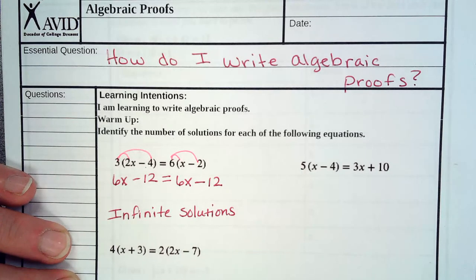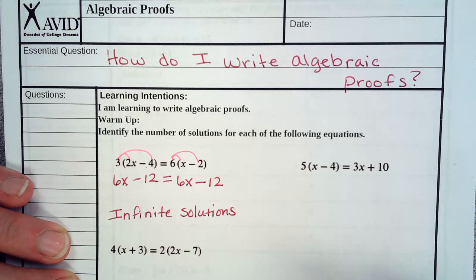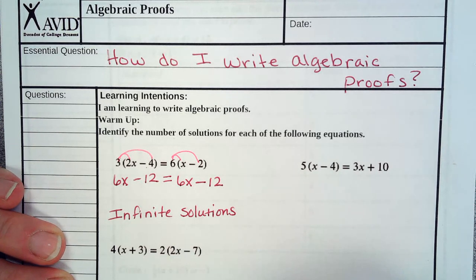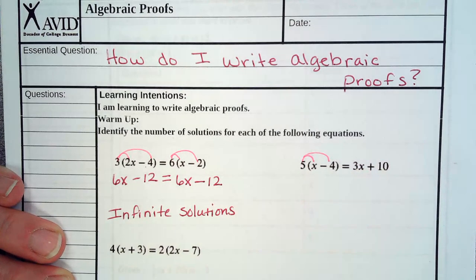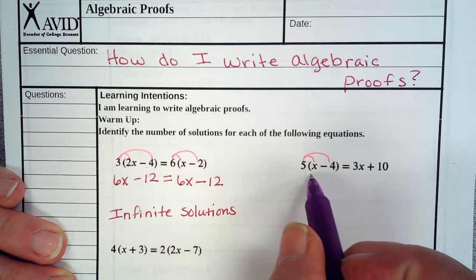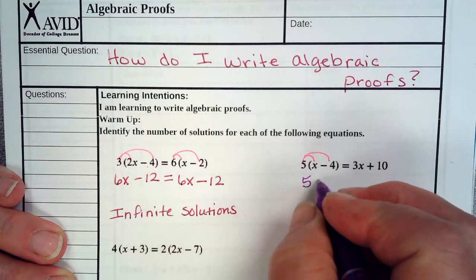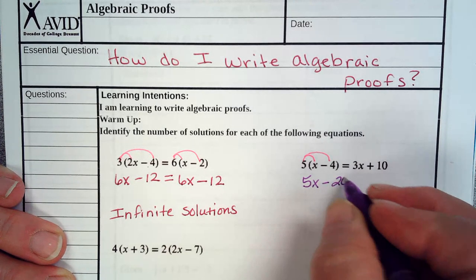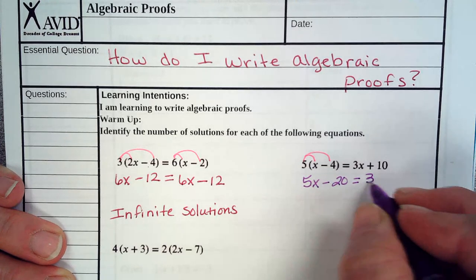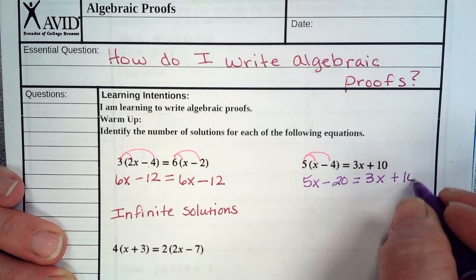Okay, for the next one, if you didn't try the first one on your own, pause again and try the second one. Well, I do hope you tried. We've got to start off with distributing. 5 times x is 5x. 5 times negative 4 is negative 20. And that is equal to 3x plus 10.